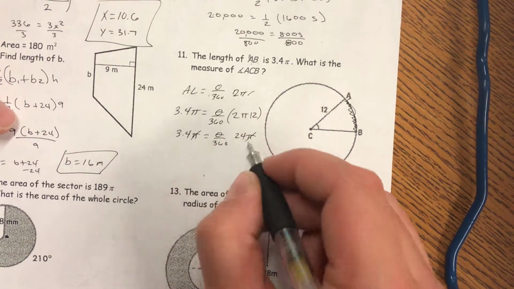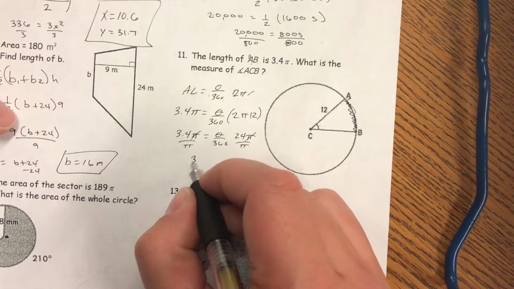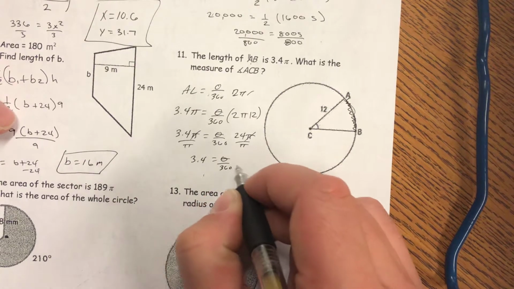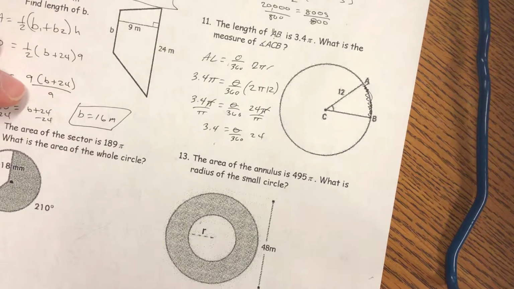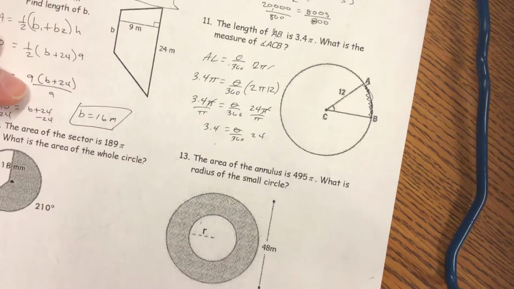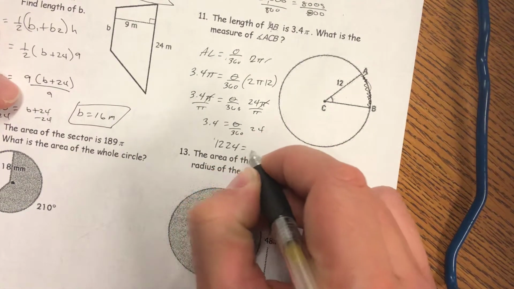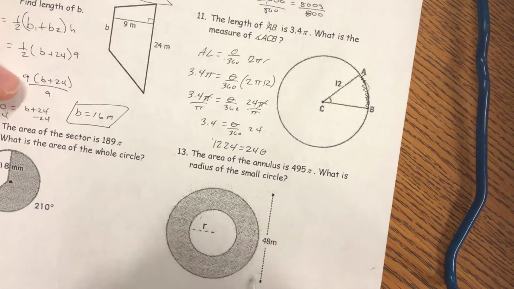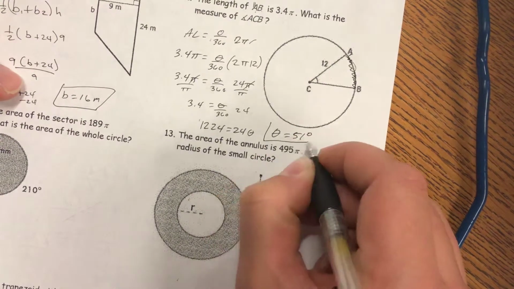I can just cross out pi's on both sides if I divide by pi. So I have 3.4 equals theta over 360 times 24. I'm going to multiply by 360 on both sides, so 3.4 times 360 is 1224 equals 24 theta. If I divide that by 24, theta, which just means the angle, is 51 degrees.